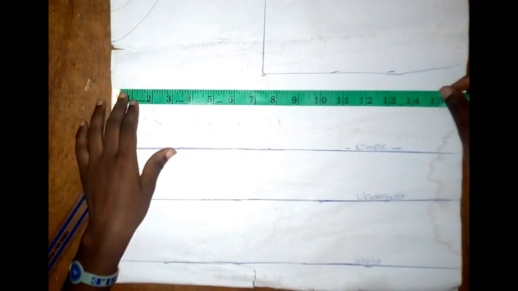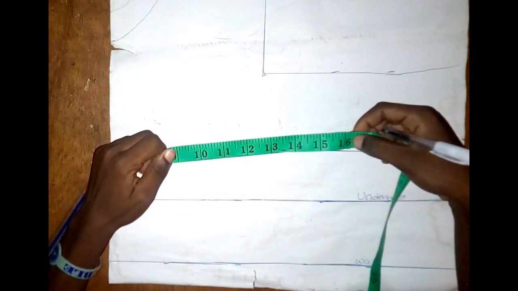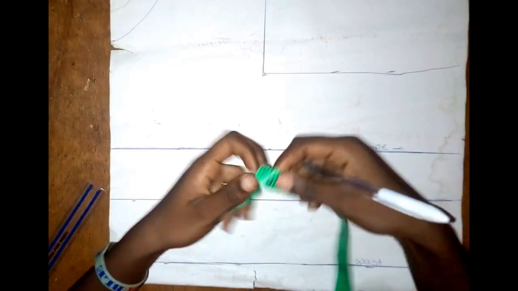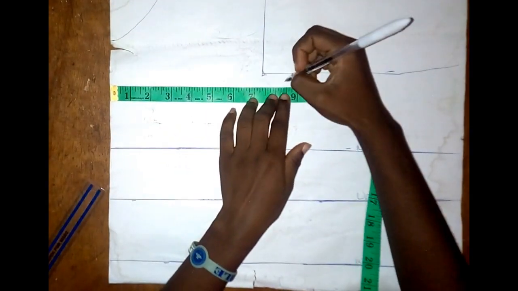The next thing we are going to do is the bust measurement. My bust measurement is 33, and 33 divided by 2 is giving me 16.5. So 16.5 divided by 2 over here is 8 and 3 inches.